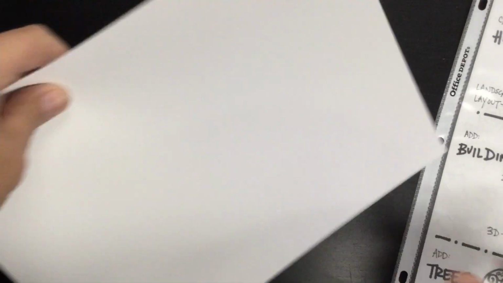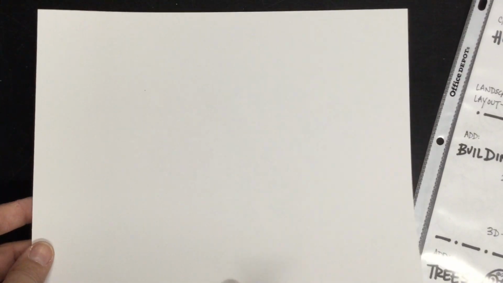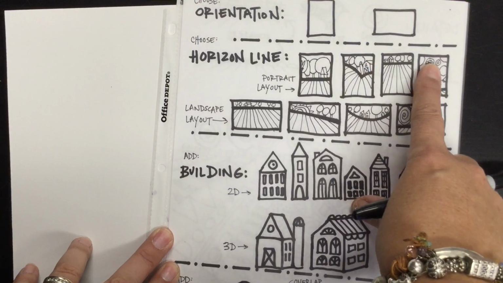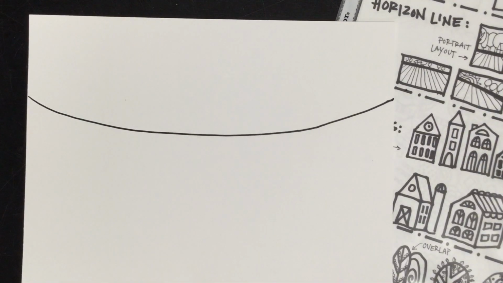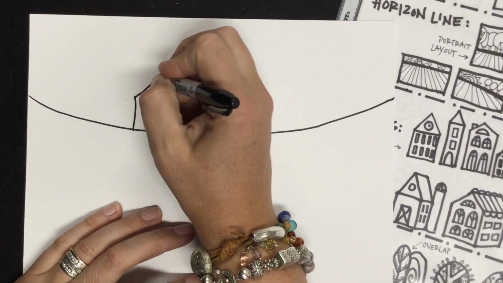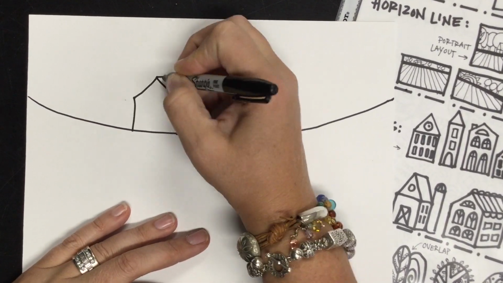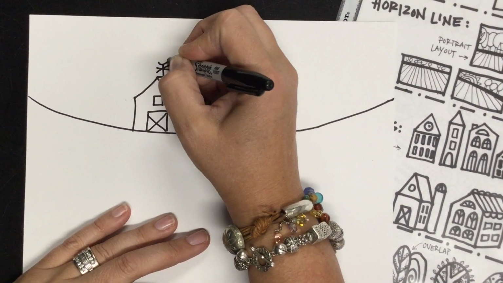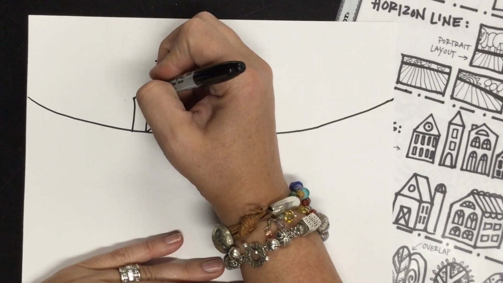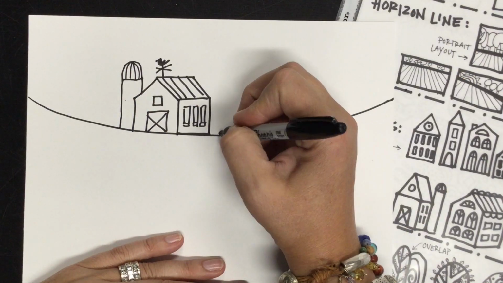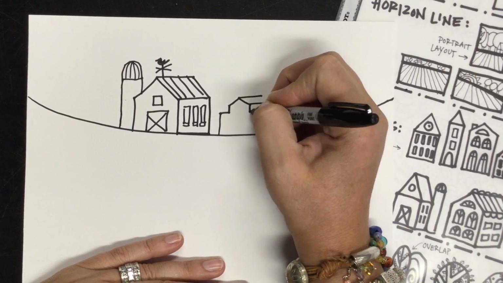So boys and girls, before you sit down, I want to just go over this one more time. You're going to choose portrait or landscape. Choose your horizon line. You don't have to do the same as me, but I'm just showing you that I drew my horizon line. Next, you choose your buildings. You can put them wherever you want. They can be big, they can be small. You can have 1,000,000, you can have one, whatever floats your boat.